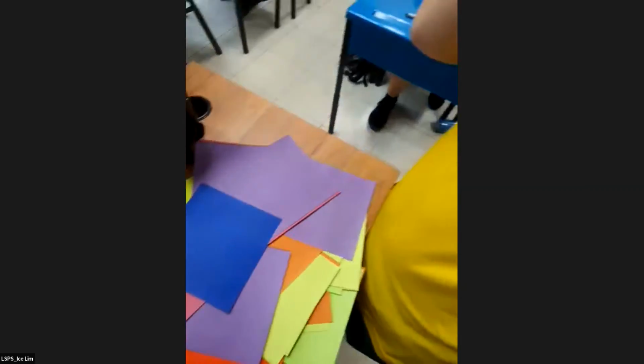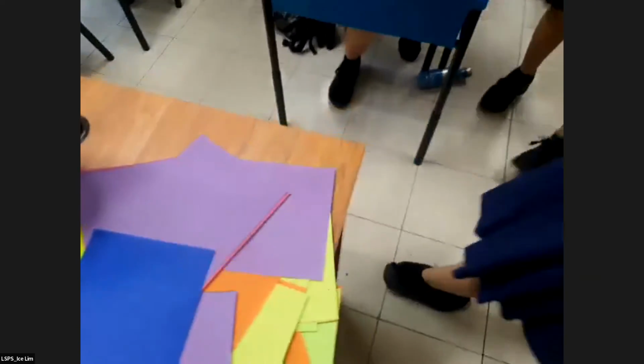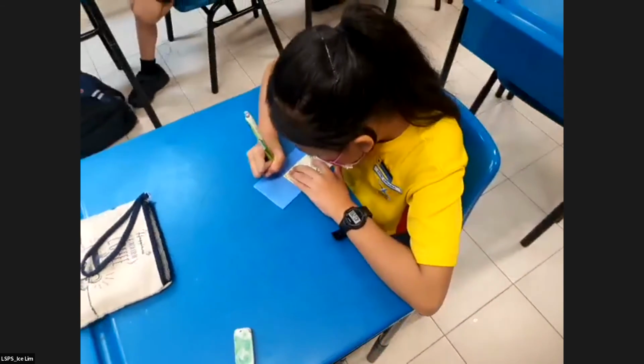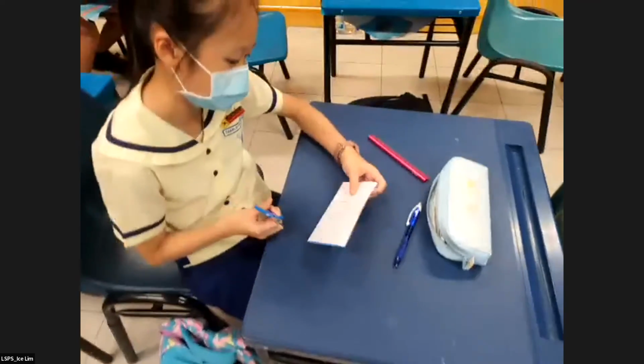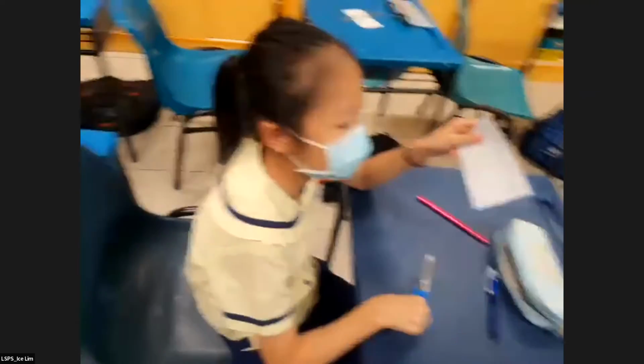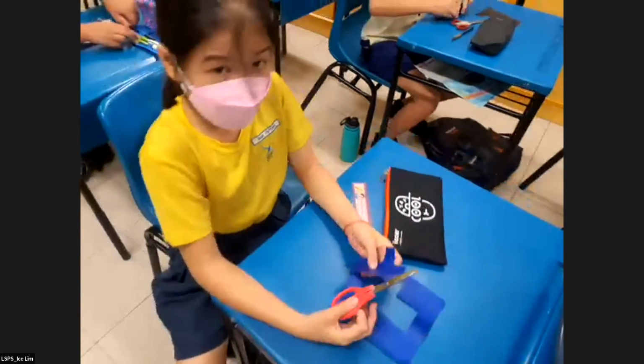Okay, sit down. I'm going to come around with my phone now and you can show me your cutout, okay? All right. Oh, some of you are really fast. Okay. I like how Fitri is using a ruler. Okay, coming over. Oh, whoops.